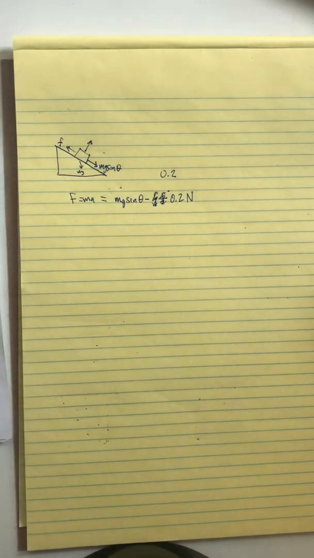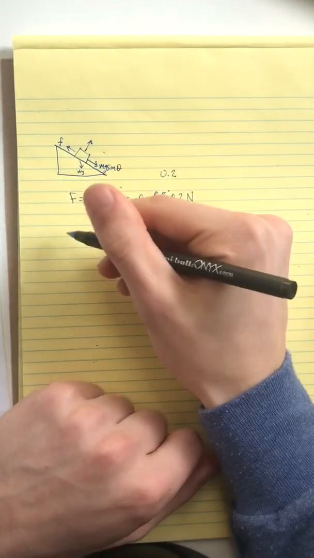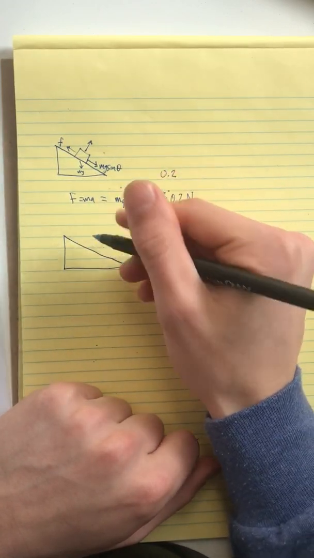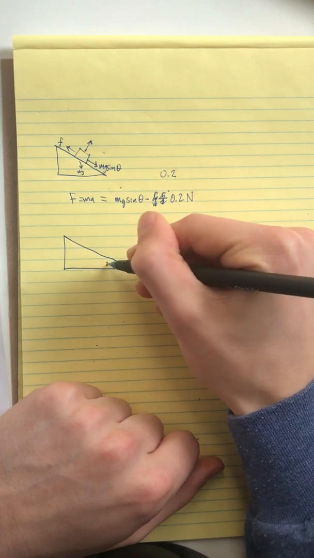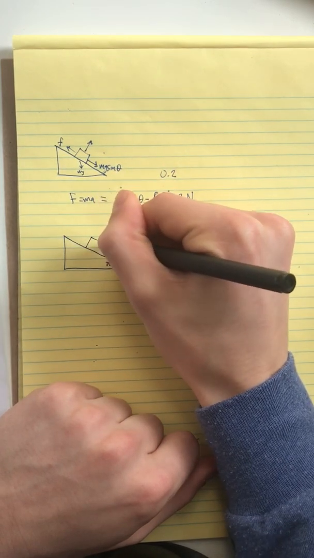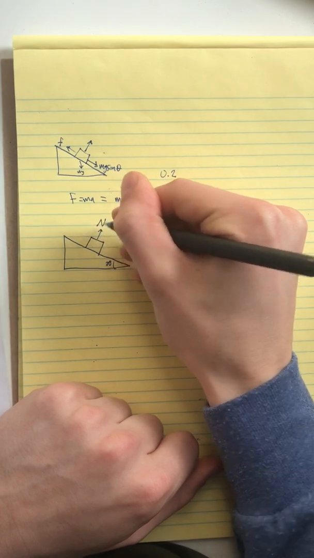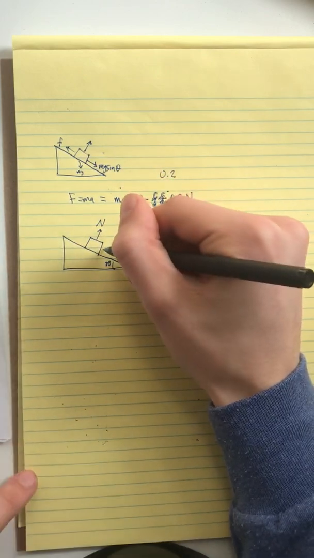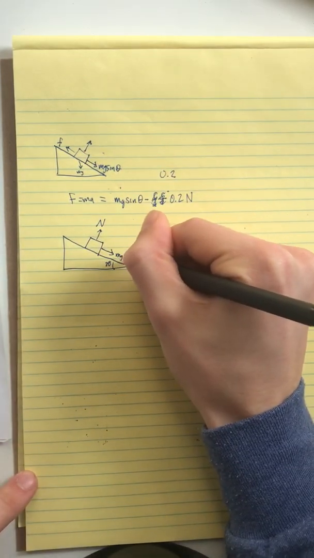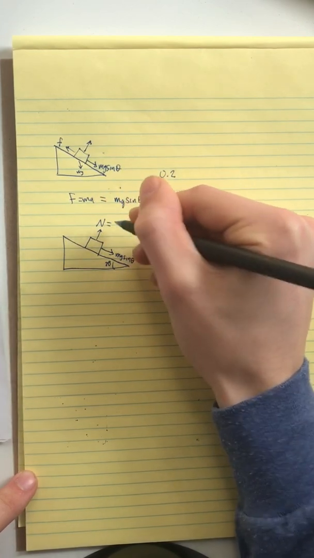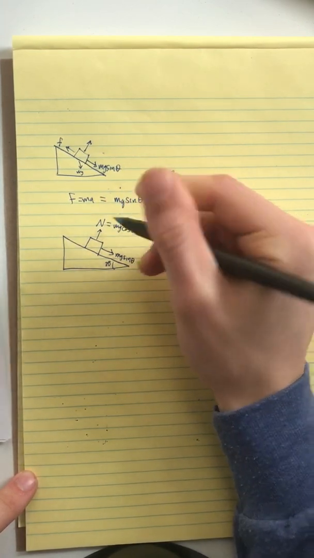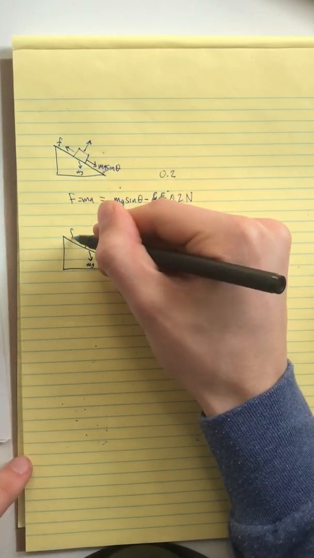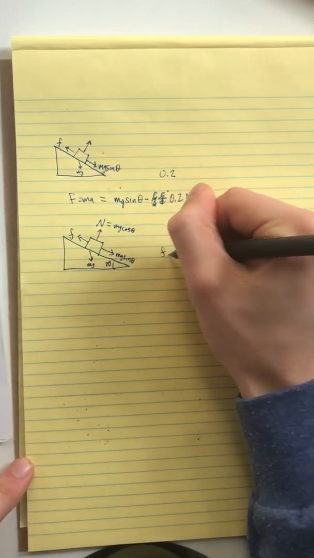So we can draw sort of like what we had before for the practice model. So this is 30 degrees. Here's the normal force, N. If this is mg sine theta, the normal force equals mg cosine theta, right? This is mg, and then this is our friction coefficient. That's friction coefficient equals 0.1.